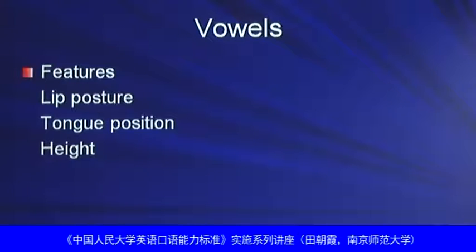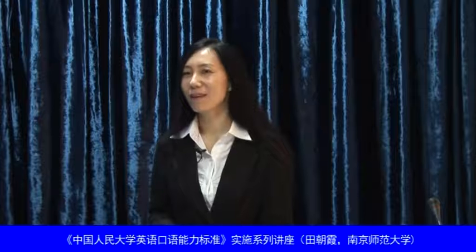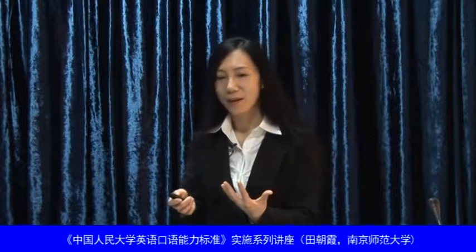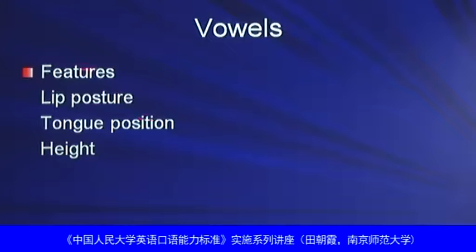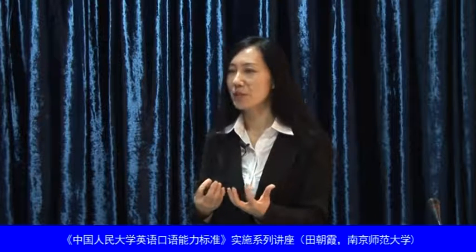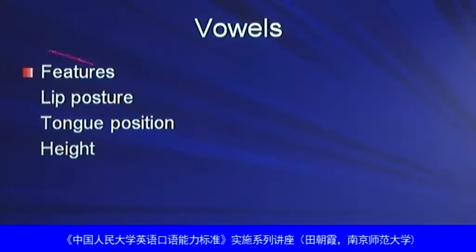First, let's come to vowels. Vowels, 元音, 元音. How do we describe vowels? How do we articulate, pronounce vowels? First, we need to know some features of the English vowels. When we pronounce them, when we describe them, we use different dimensions.